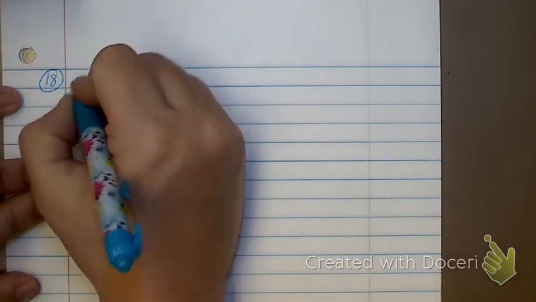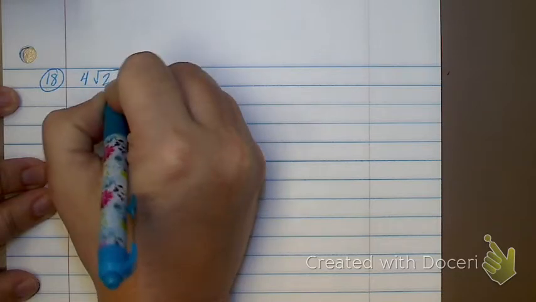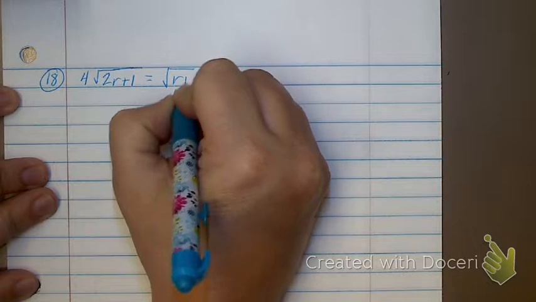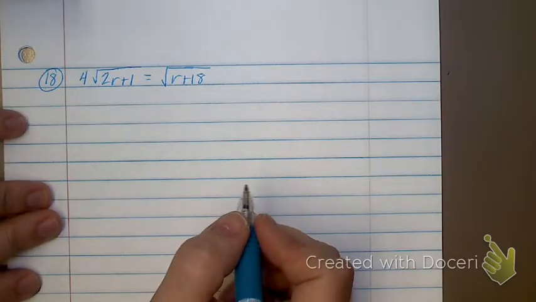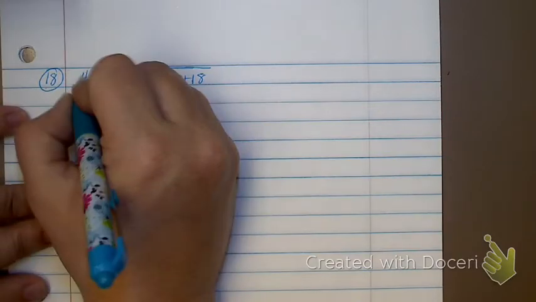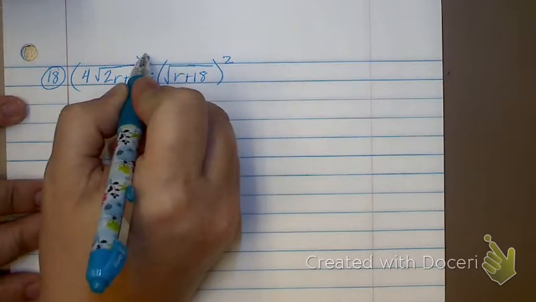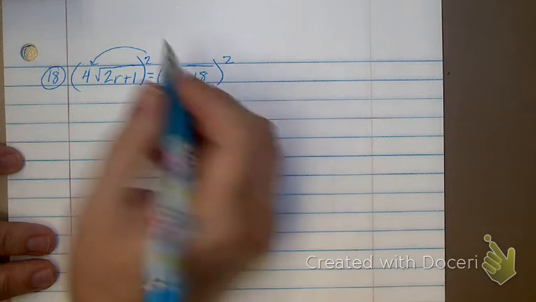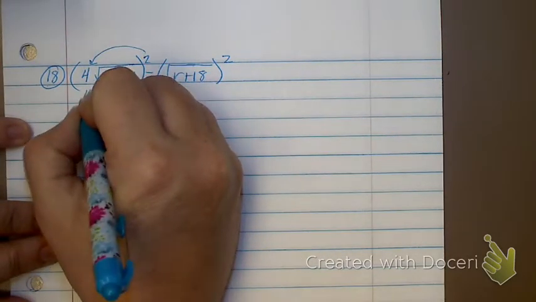Number 18 says 4 radical 2r plus 1 equals radical r plus 18. Now, as long as one of my radicals is by itself, I can go ahead and square both sides. When I square both sides, I need to remember on this side that the squared also has to apply to the 4. A lot of people made mistakes because they called this 4 times 2. It's not 4 times 2, it's 4 to the second.